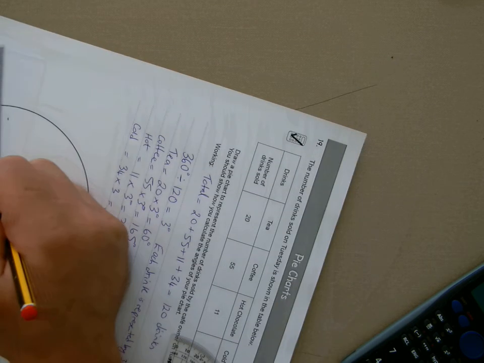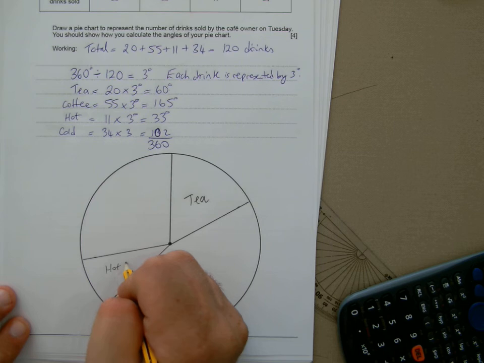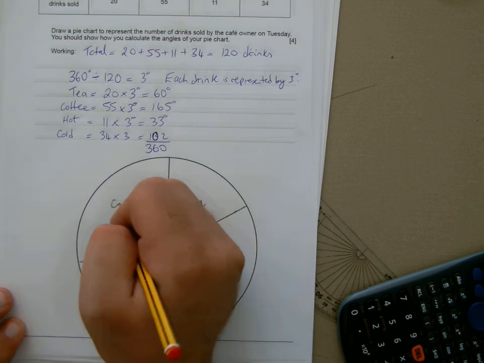Yeah, we've got to get this accurate. We'll join that up. And what's good then is, put hot chocolate there. The last one has already been done for us. So that's the cold drink.